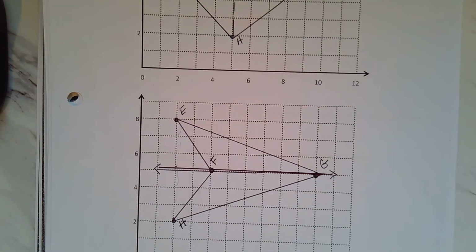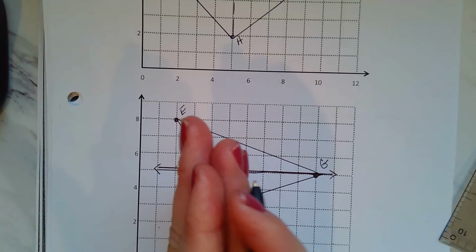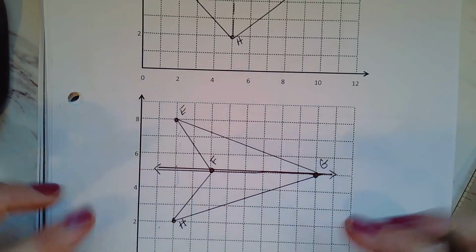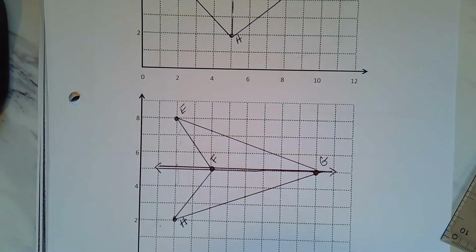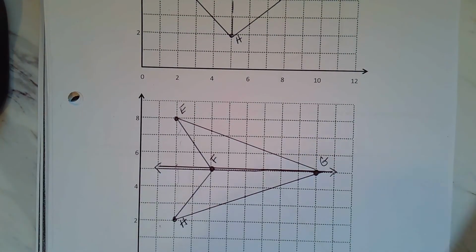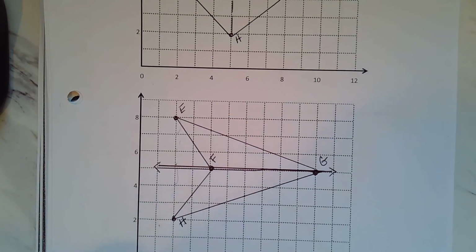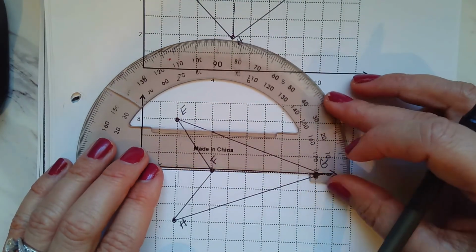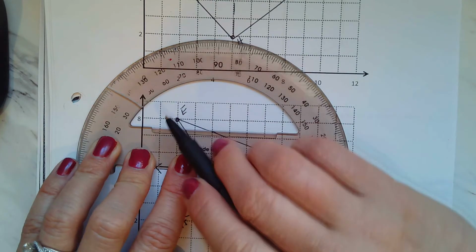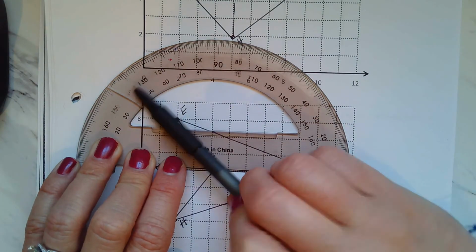All right. Well, that is a fun shape right there. Now, if we folded it this way, it wouldn't be symmetrical. But if we folded it up against itself, it would be symmetrical, right? We could measure our angles using our protractor because we know our angles have to add up to 180 degrees. This one looks like it measures to 130.